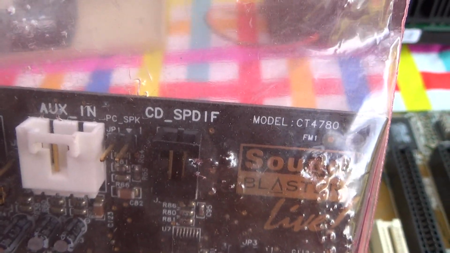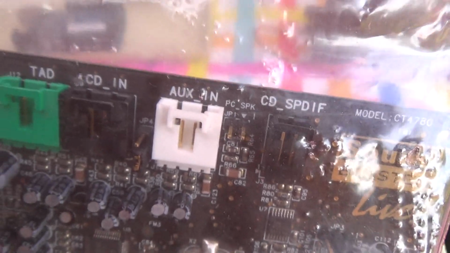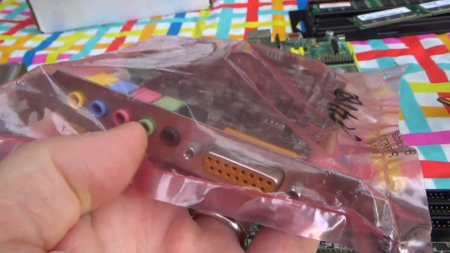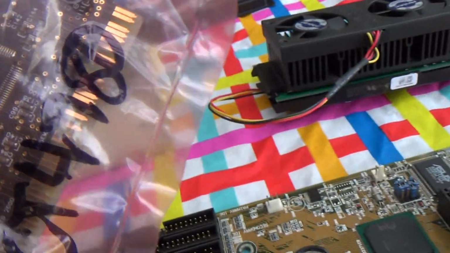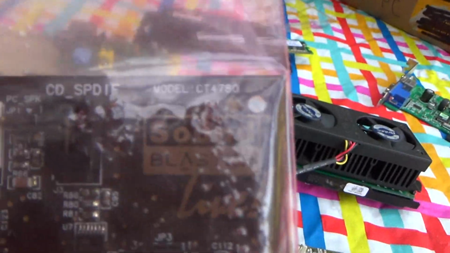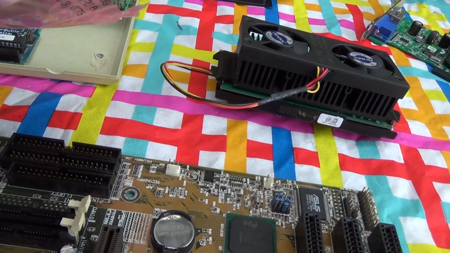You can see CD in, auxiliary in, and this even had a CD digital audio format called SPDIF. So if you had a CD player in your computer, you'd plug the CD player into your sound card, and then whatever the sound card was hooked up to, the external speakers plugged in here, that's how you could listen to your CD player. And it was all integrated. It's made by Creative. And then the digital, it could send out digital audio as well, which is really pretty remarkable for the era.